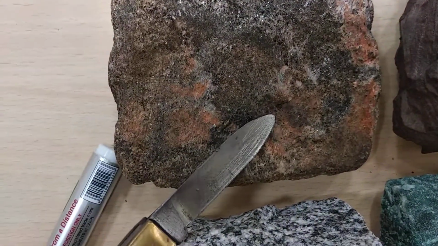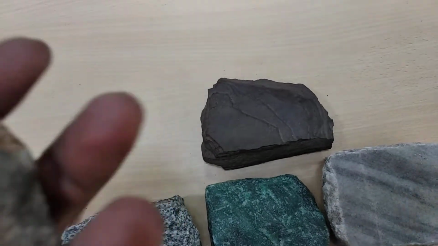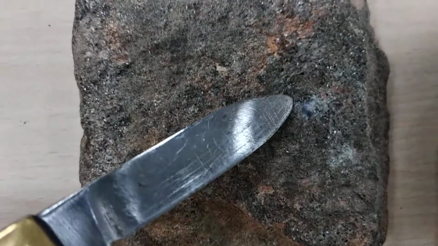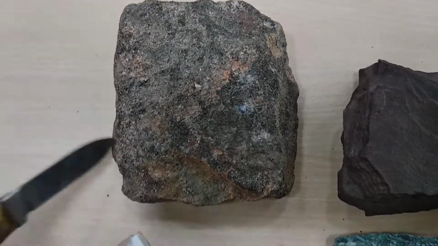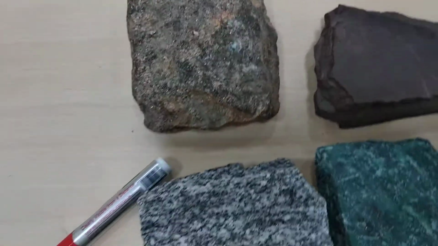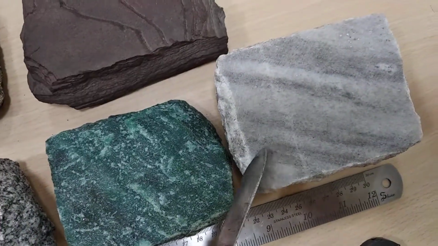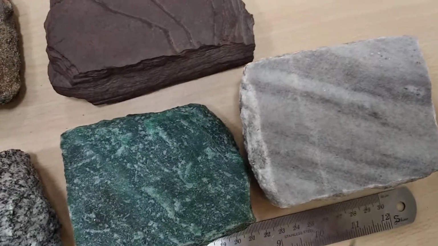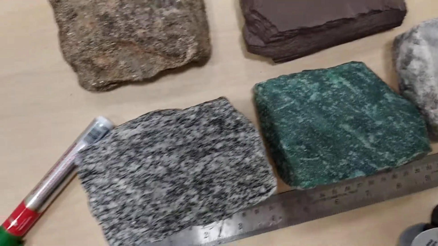You can see the garnet here. This is a muscovite as well as biotite mica. You can see the shining one, and here you can see the calcite. If you want to identify whether calcite is there or not, you can put some diluted HCl. It will definitely react.